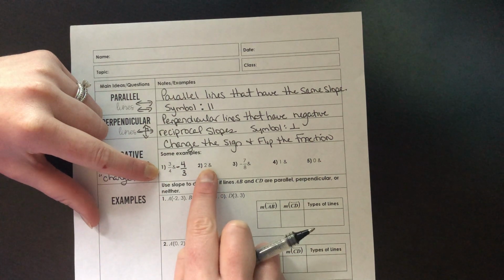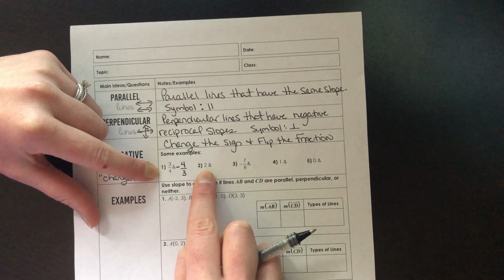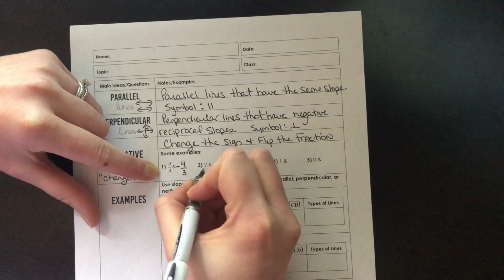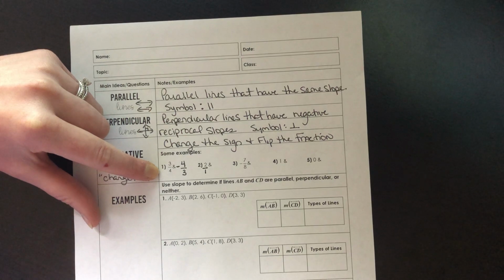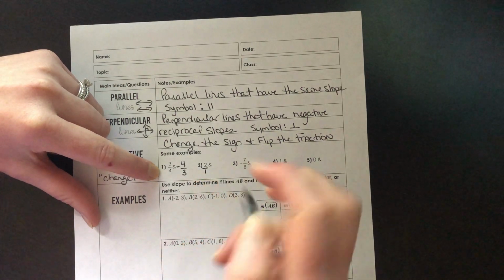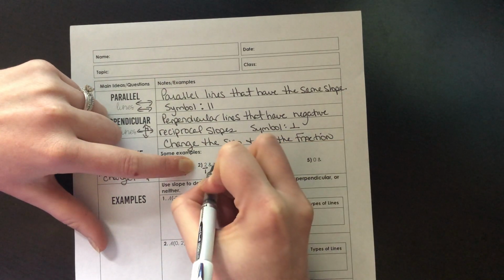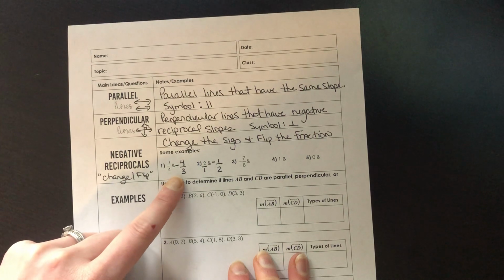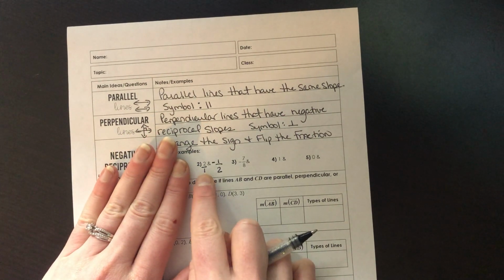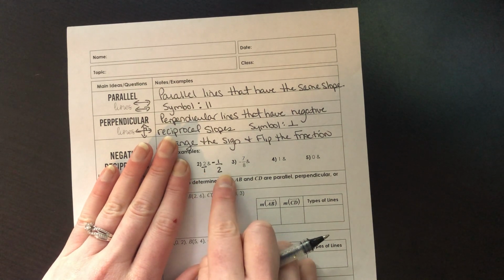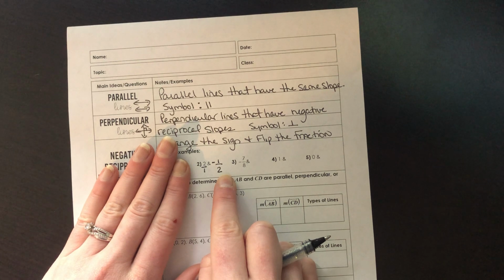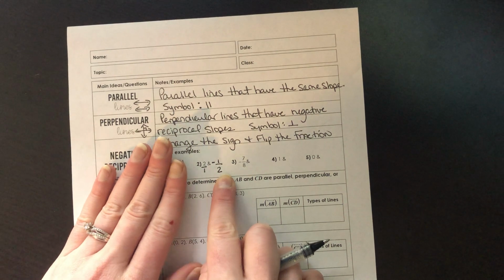Let's look at another example. Number 2. We have a slope of 2, and you may think, well, how can I flip a fraction if it's a whole number? Well, I can always put any whole number over 1. So I'm now going to flip my fraction, it becomes 1/2. Change the sign. It's positive, it'll now become negative. So this is an example. If my m, how I move, the slope, is 2, then the other slope needs to be negative 1/2, so that way they meet to make a perpendicular line. Perpendicular lines making a right angle.